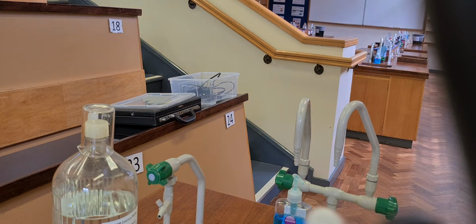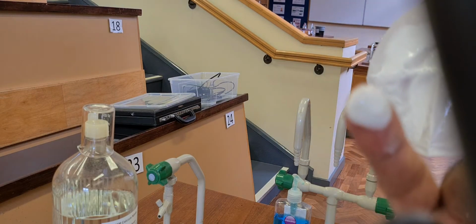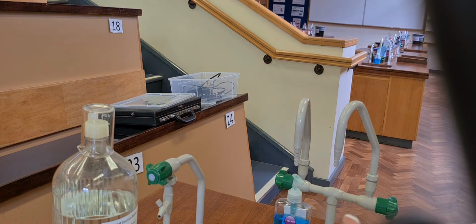There. See? Barium sulfate is a white solid, and it's there, and you've made it. So let's get back to the PowerPoint.